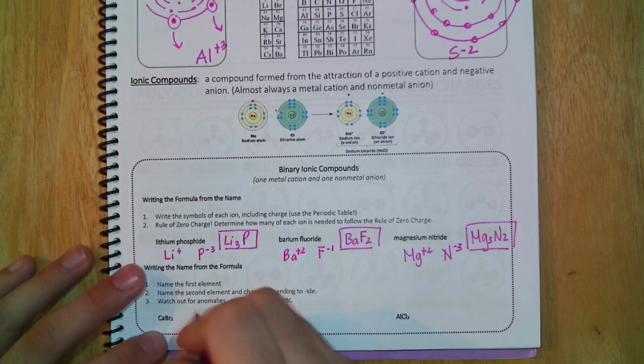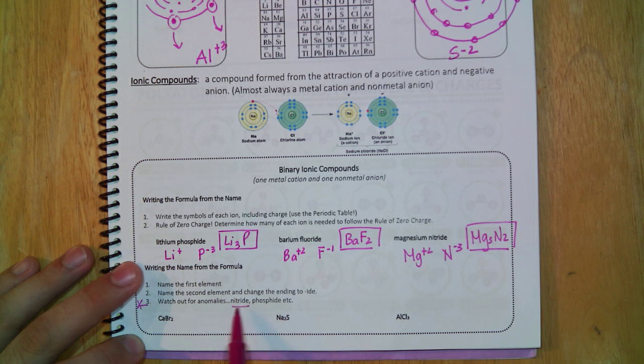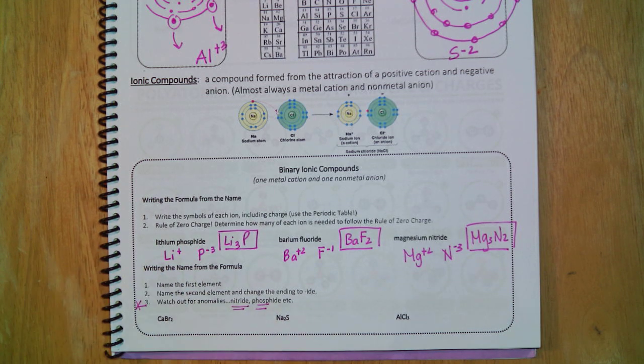Writing the name from the formula, we're going to name the first element, name the second element, and then change the ending to "ide." We want to watch out for anomalies, though, which are nitrogen and phosphorus, basically. We drop the ending for most of the elements and change it to "ide," except for nitrogen. We don't say nitrogen or nitrogide, and we don't say phosphoride. We change it to nitride and phosphide.